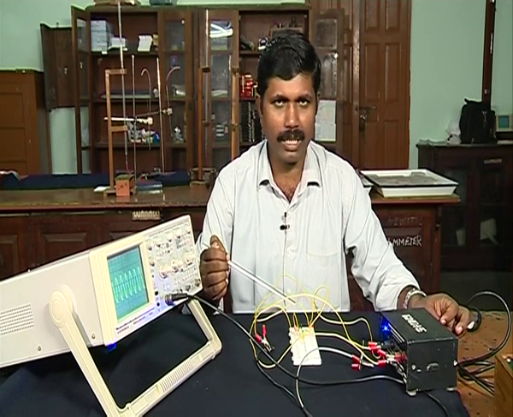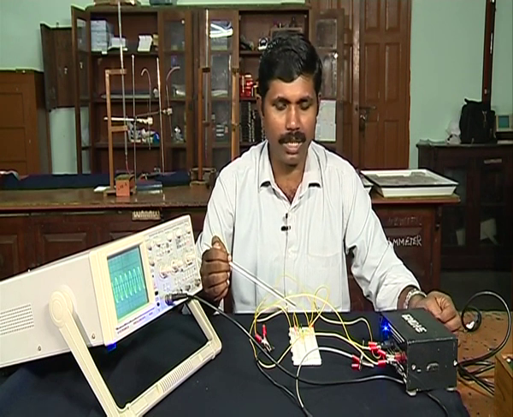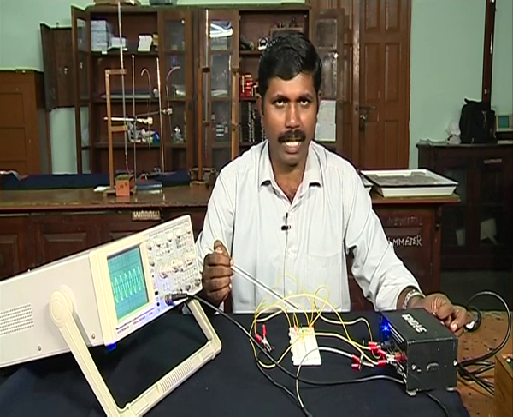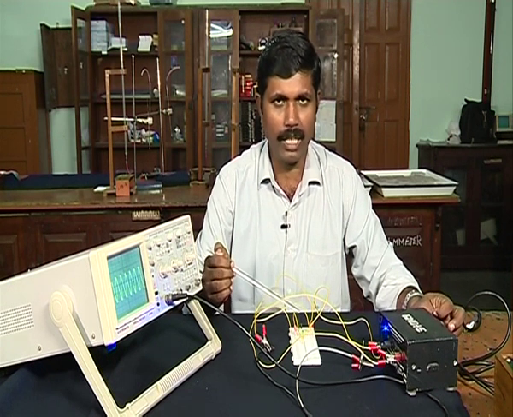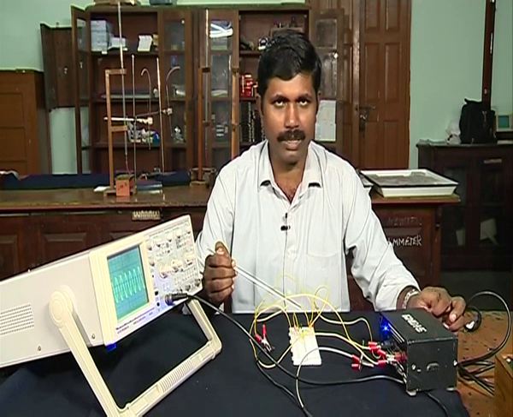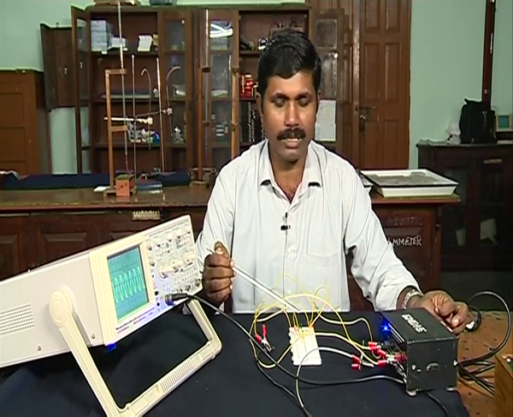A phase shift oscillator can also be constructed using an operational amplifier, but here we have constructed it using a transistor, where the transistor can be used as an amplifier. Here it is used as an oscillator, especially a phase shift oscillator which satisfies the Barkhausen condition.